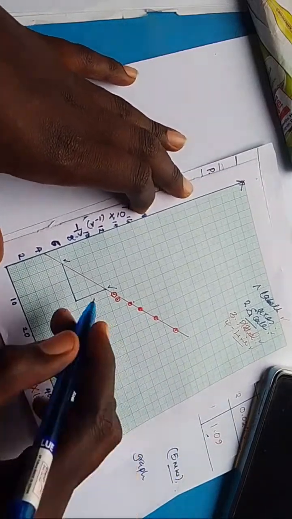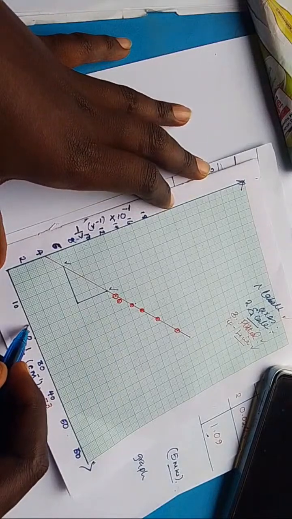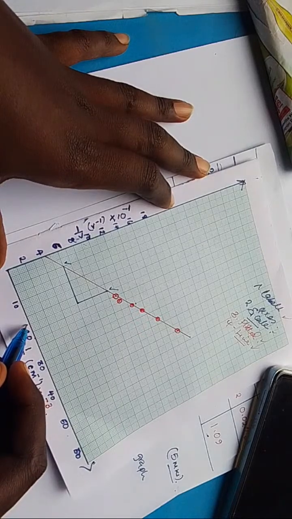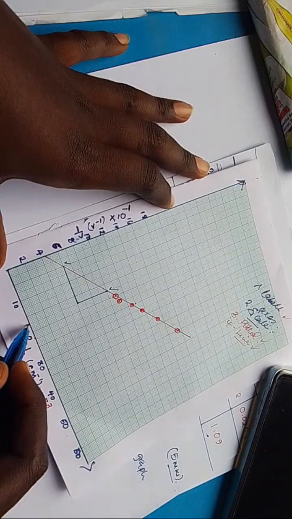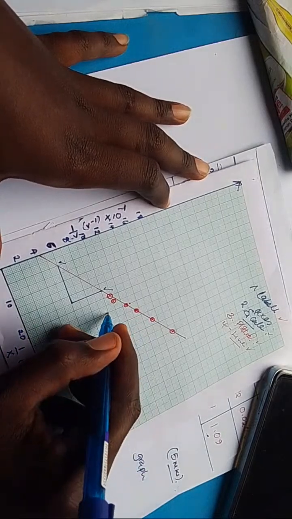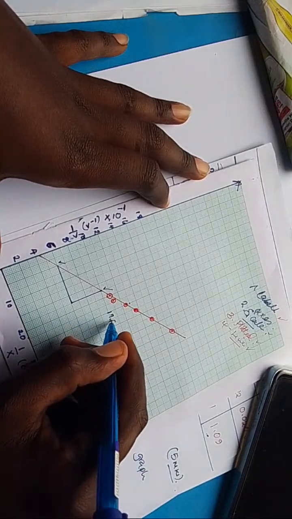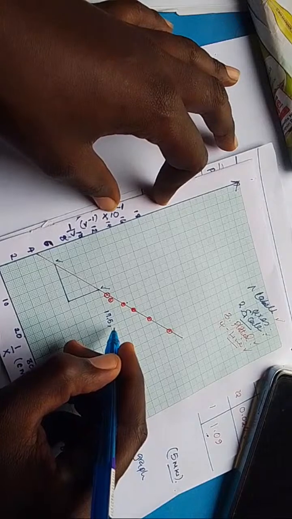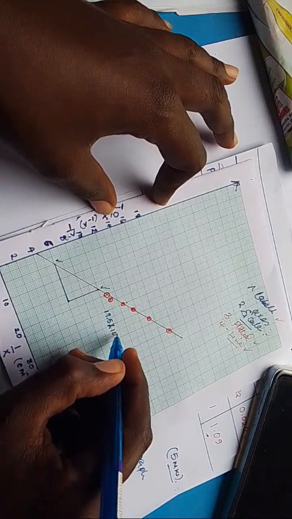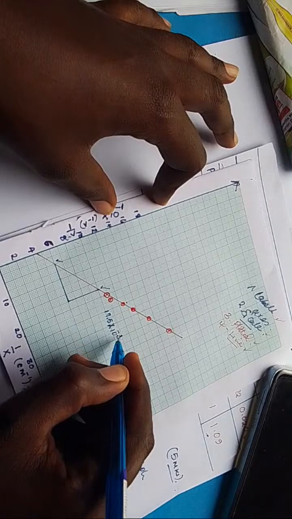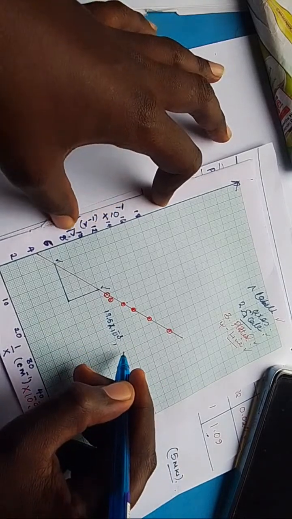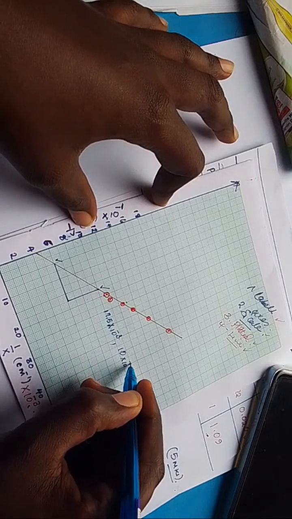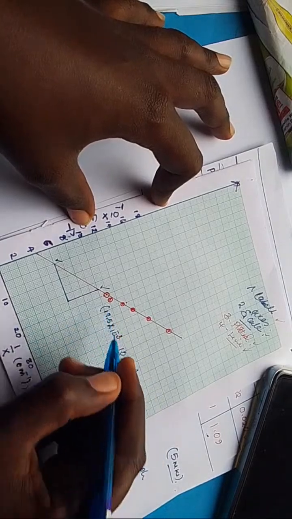So if you look at this one keenly, on the x, this is 15, meaning this is 17.5. Therefore, I'll have a point of 17.5 times 10 raised to power negative 3 against 10 times 10 raised to power negative 1, like that.